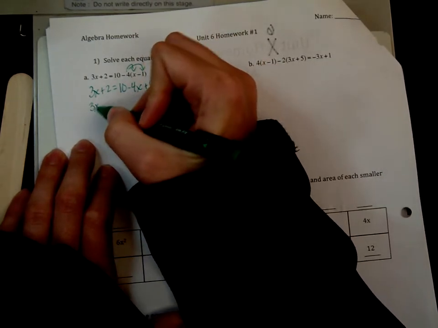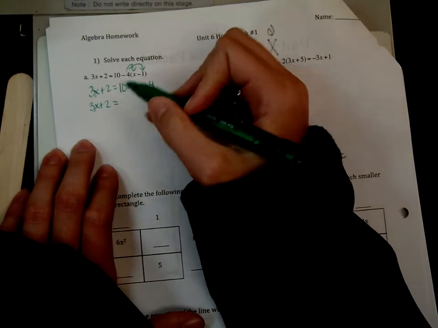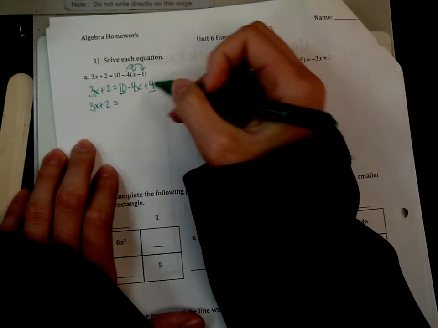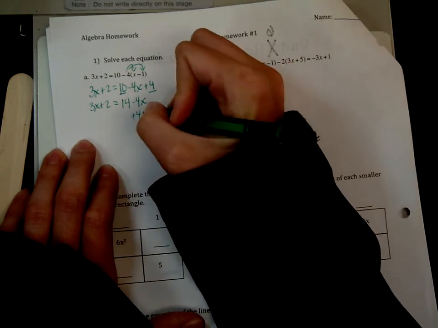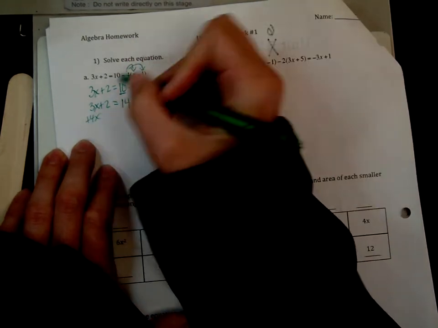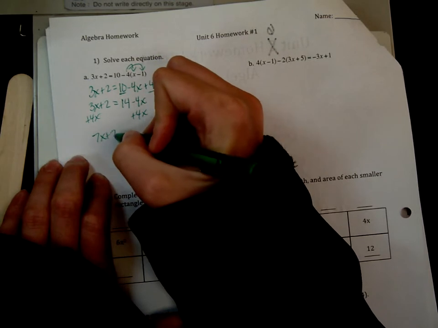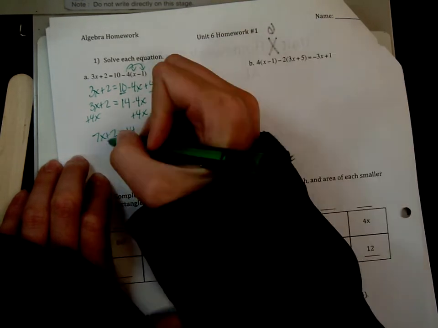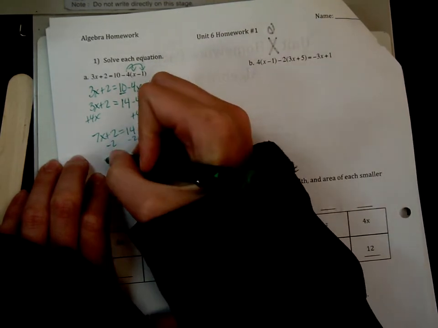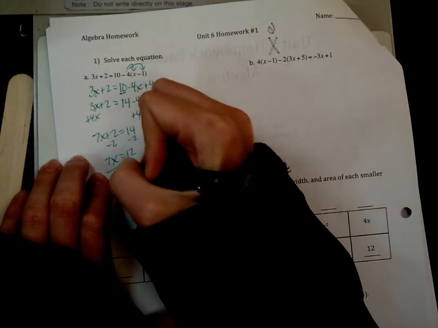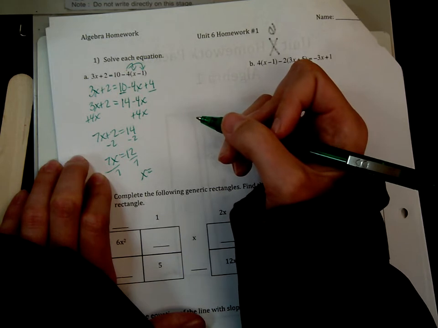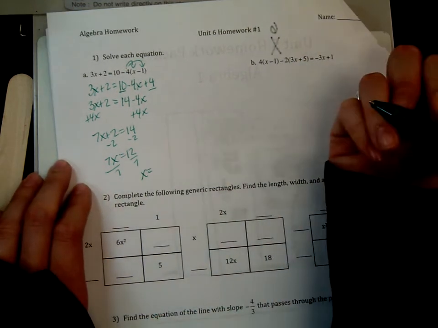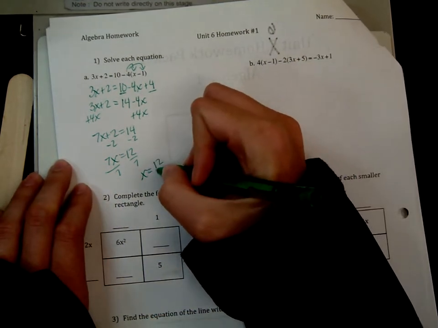Here I don't have any, so it'll stay the same, 3x plus 2. Here I have 10 and 4, so it'll be 14 minus 4x. Add 4x to both sides, and we get 7x plus 2 equals 14. Then we'll subtract 2 from both sides. 7x equals 12, divide by 7 on both sides, and we get x equals 12/7.